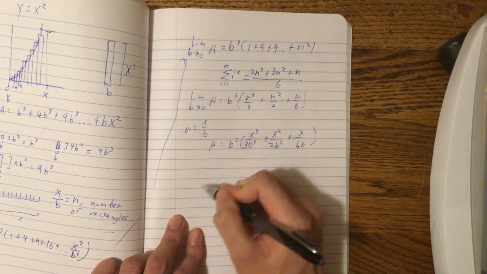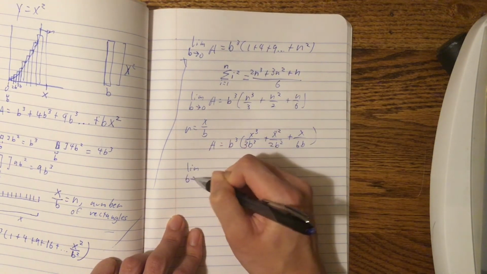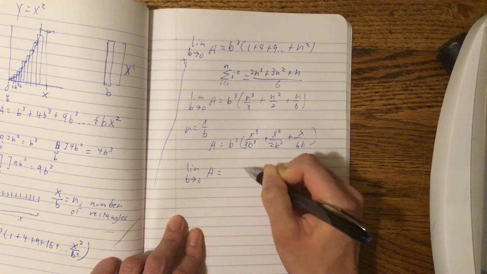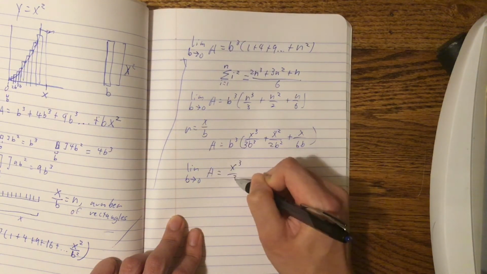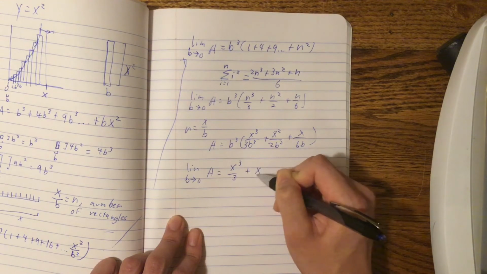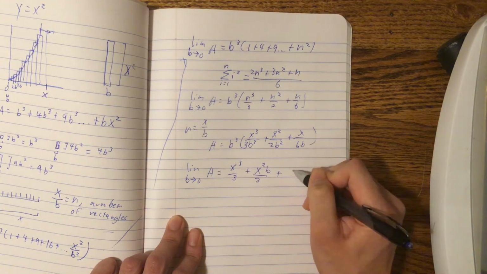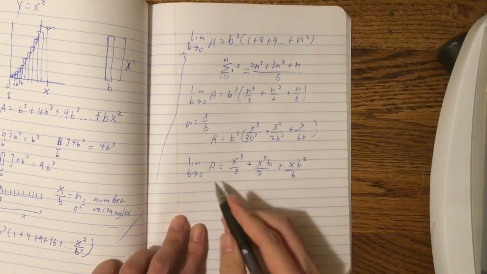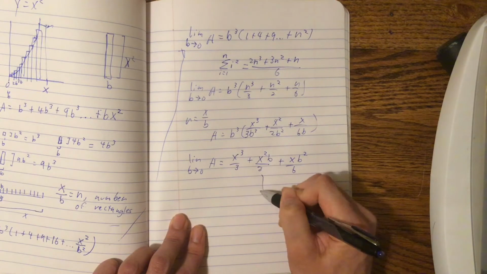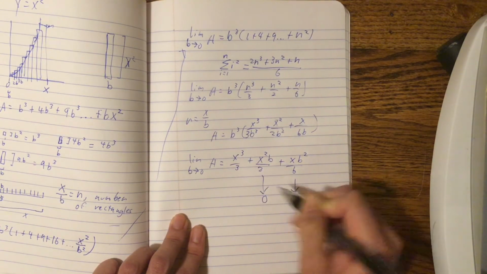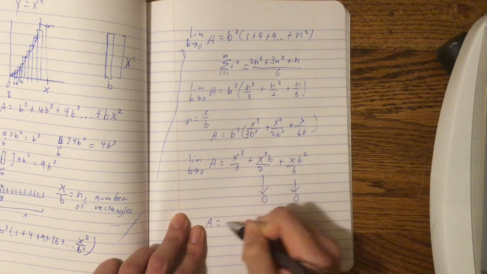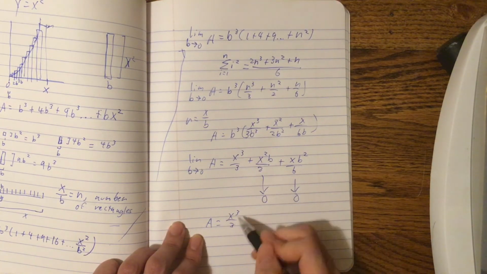And let's distribute b as lim as b approaches 0. As b approaches 0, this goes to 0, and this also goes to 0. So our final answer is that the integral, or the area under the curve, is x cubed over 3.